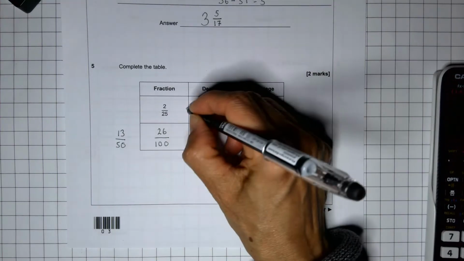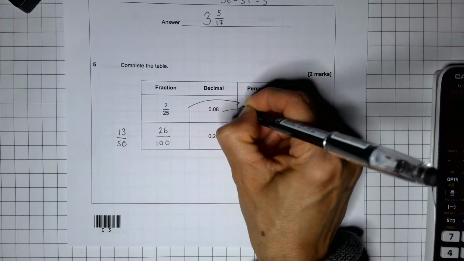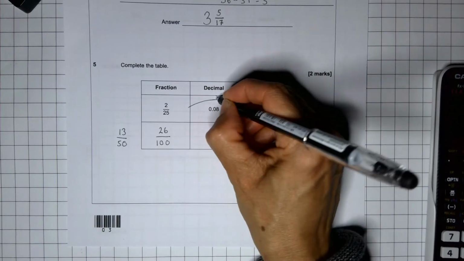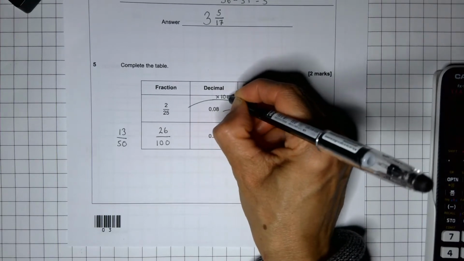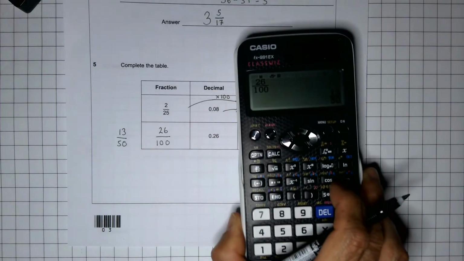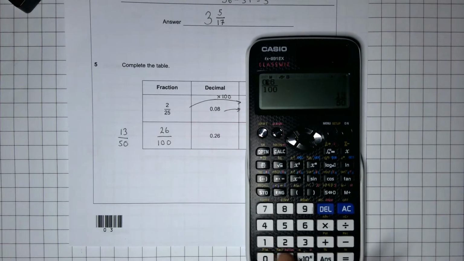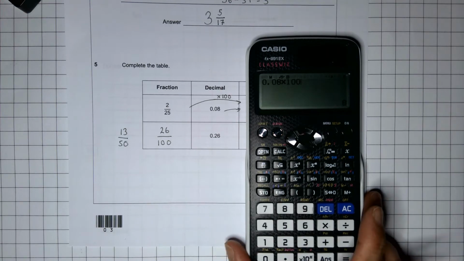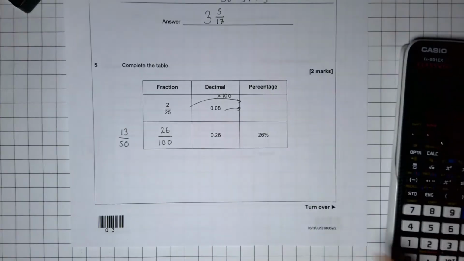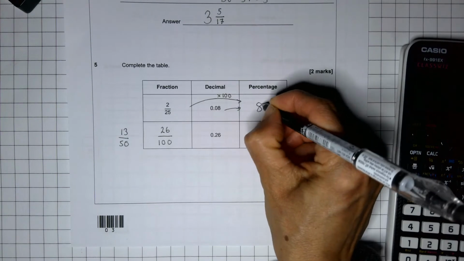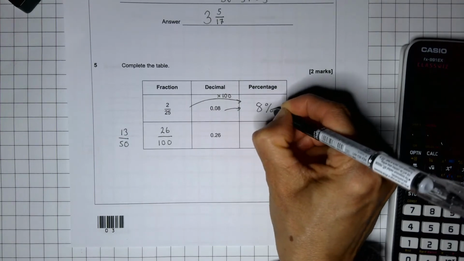Okay, now for this one here, it's writing as a percentage. Any fraction or any decimal, if you want to change them into a percentage, you just need to multiply by 100. So I'm going to take this one, 0.08, multiply it by 100, and you'll notice we end up with 8, so it's 8%. Now because it's a percentage, I'm going to write the percentage sign to make sure it's clear.